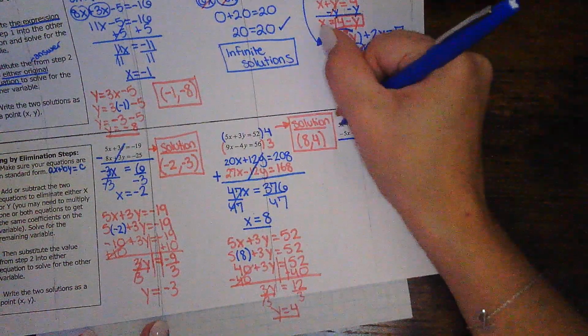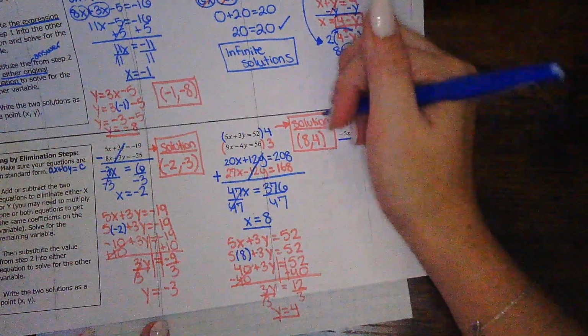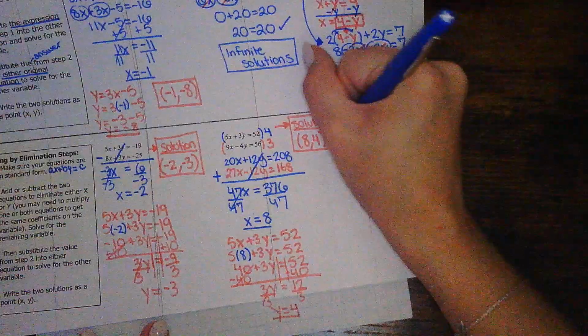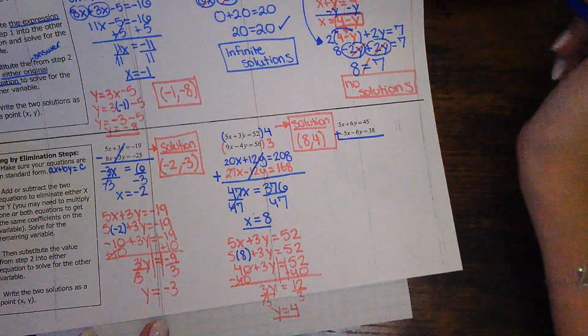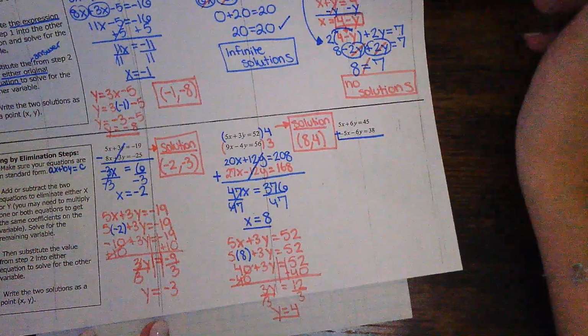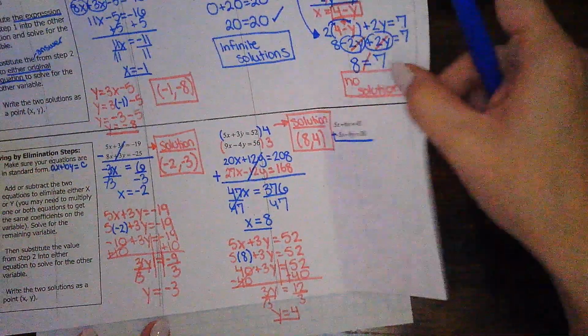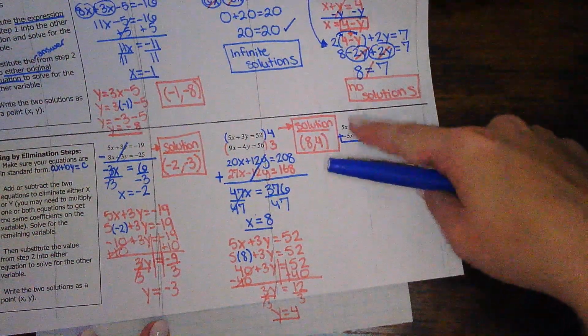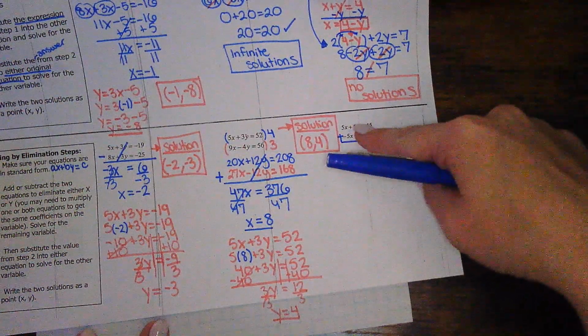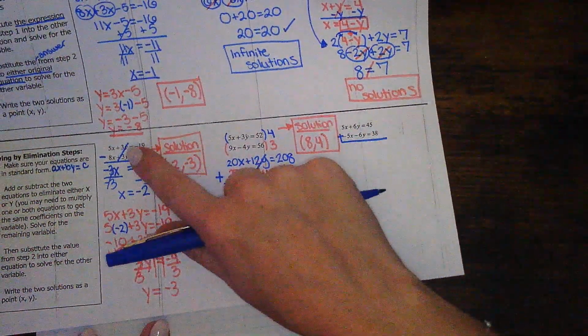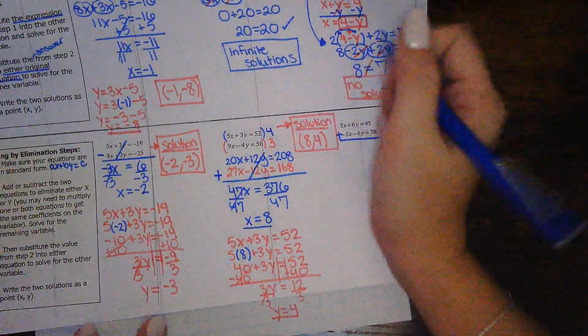The signs are different, so when the signs are different, that's when we add the equations. When the signs are the same, that's when we subtract the equations. That might even be something that you write in your margin on your notes. When the signs are different, that's when we add the equations. When the signs are the same, that's when we subtract the equations.